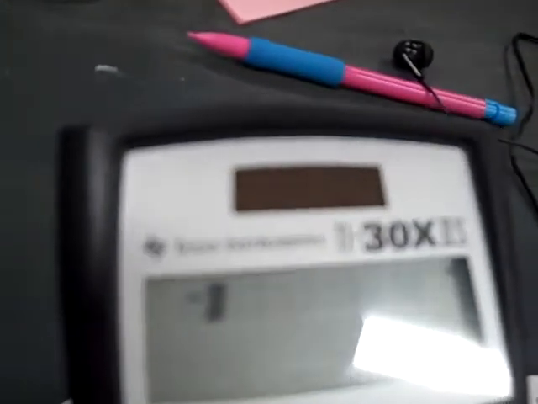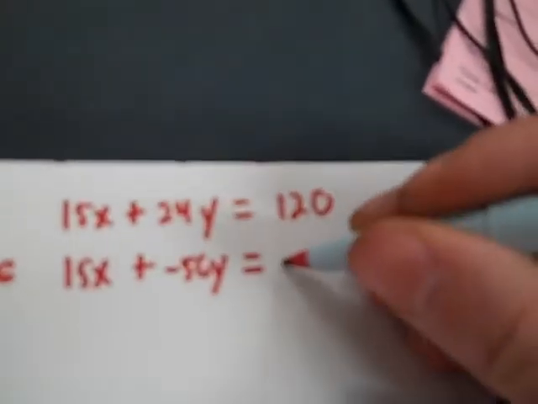Okay, so 3 times 5 is 15 with x. Negative 10 times 5 would be negative 50 with y. Use your calculator. And then negative 13 times 5 is negative 65.